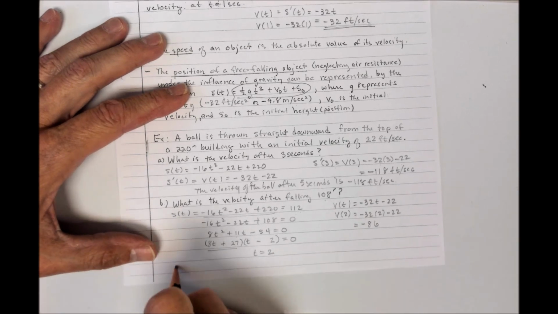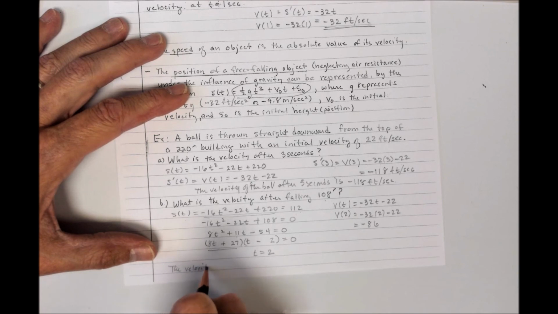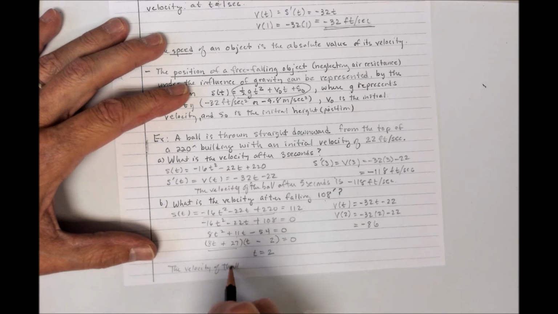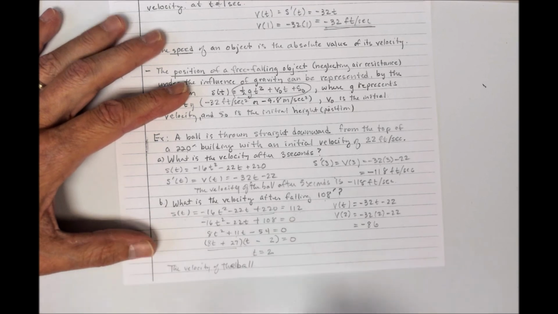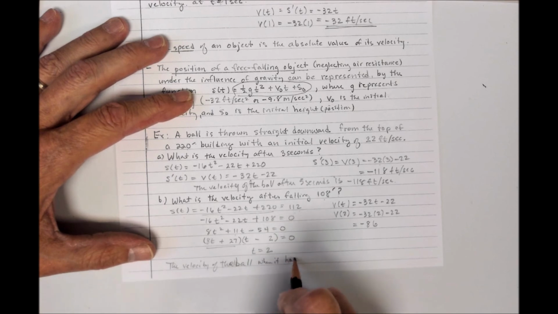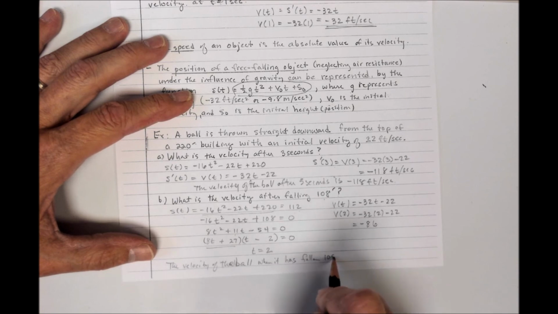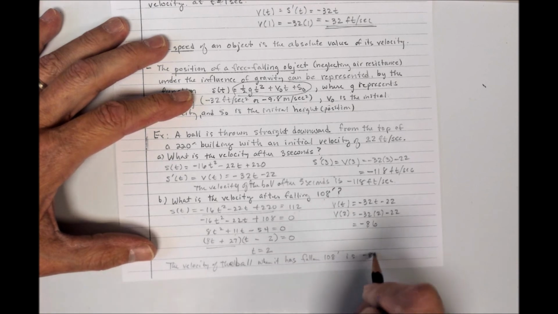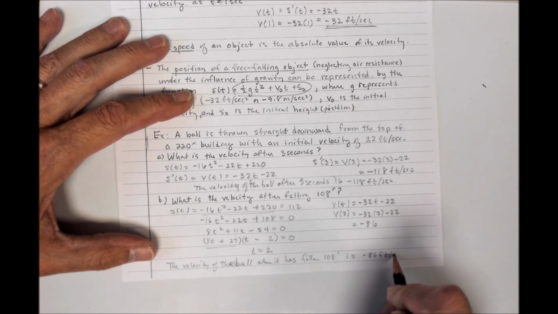Here, the velocity of the ball, hopefully you can read this, when it has fallen 108 feet is negative 86 feet per second.